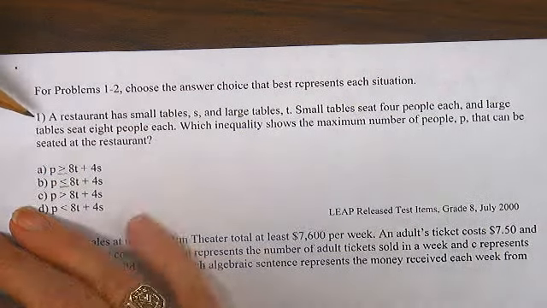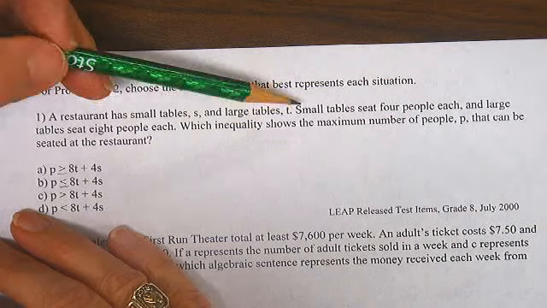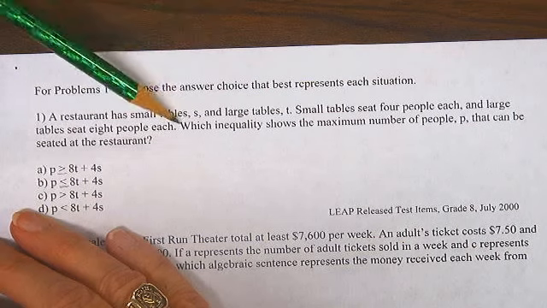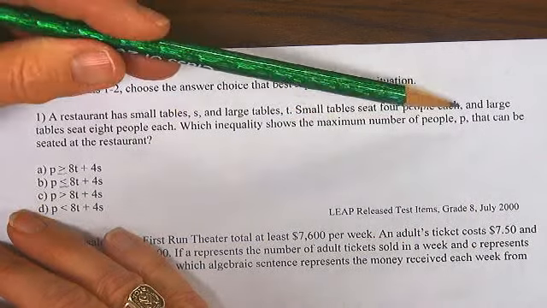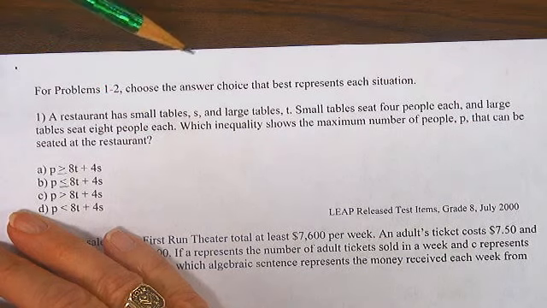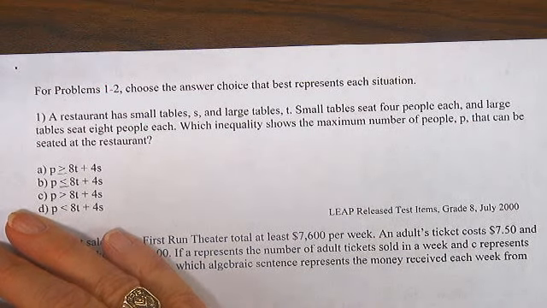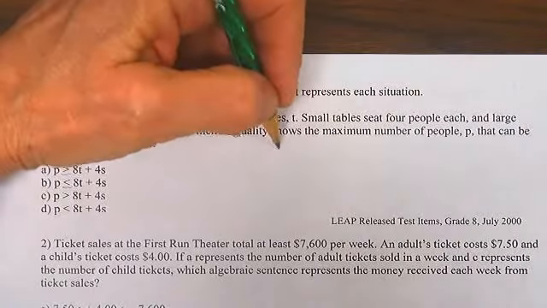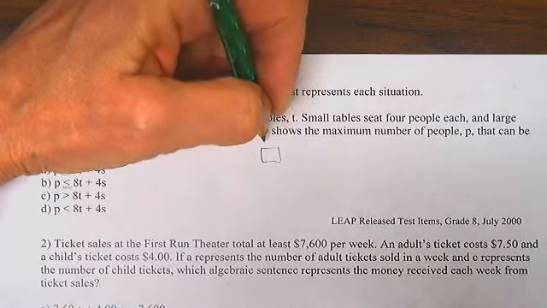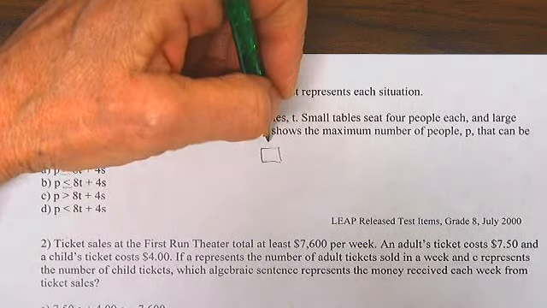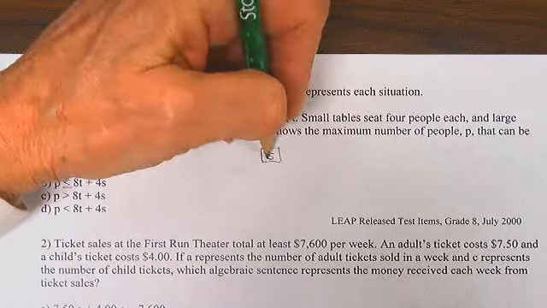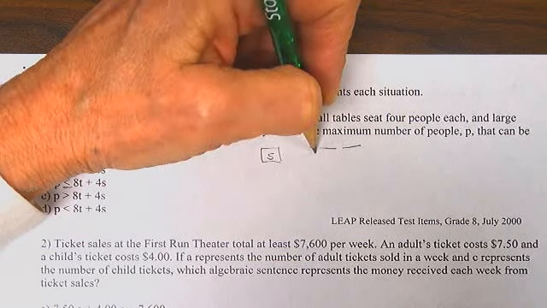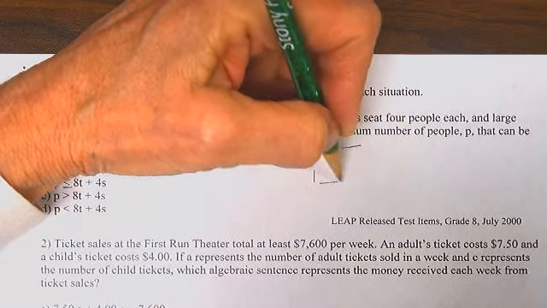A restaurant has small tables and large tables. Small tables seat 4 people each, and large tables seat 8 people each. Which inequality shows the maximum number of people that can be seated at the restaurant? Here we take words and turn them into math. Okay. Small tables, S, each seat 4 people. Large tables, each seat 8 people.